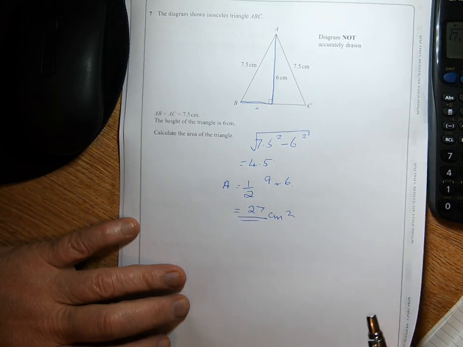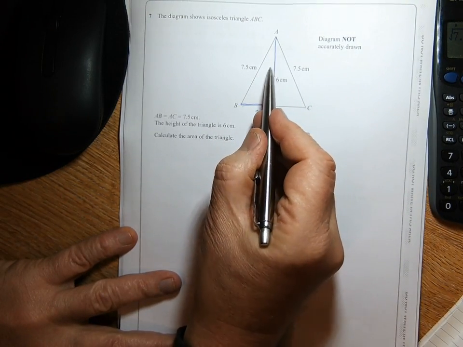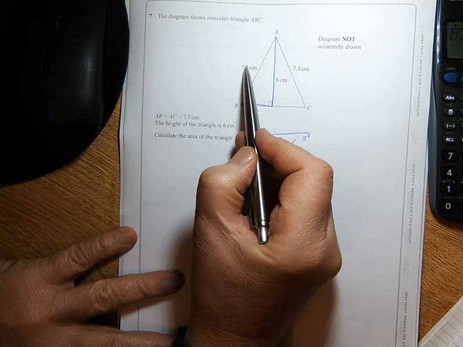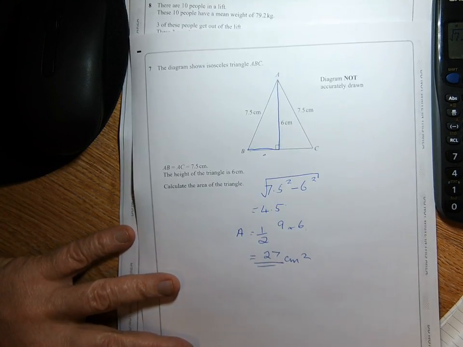Now you could have found the angle using trig and then used half ab sine C, but it's not that kind of question really.